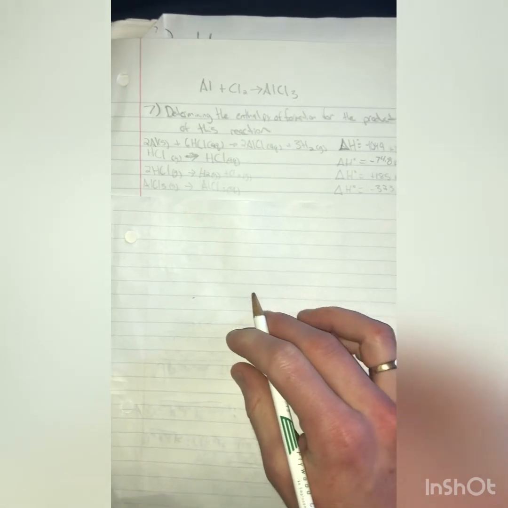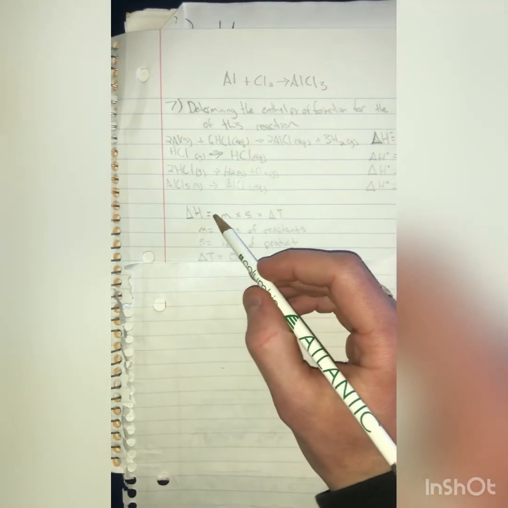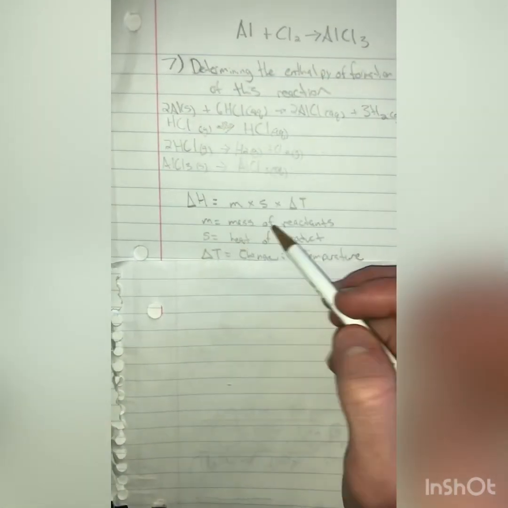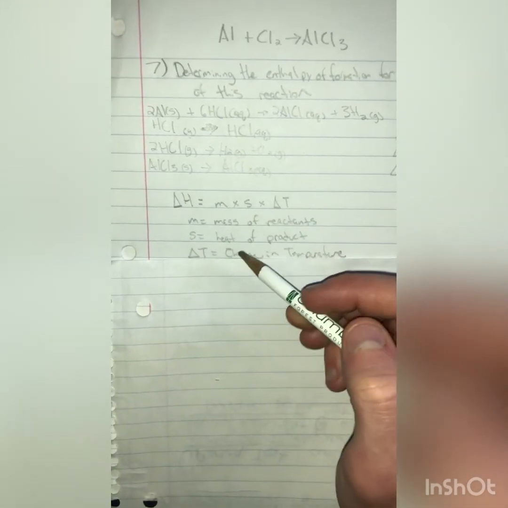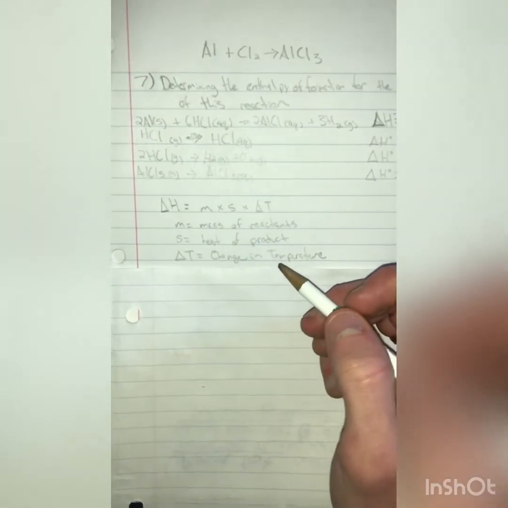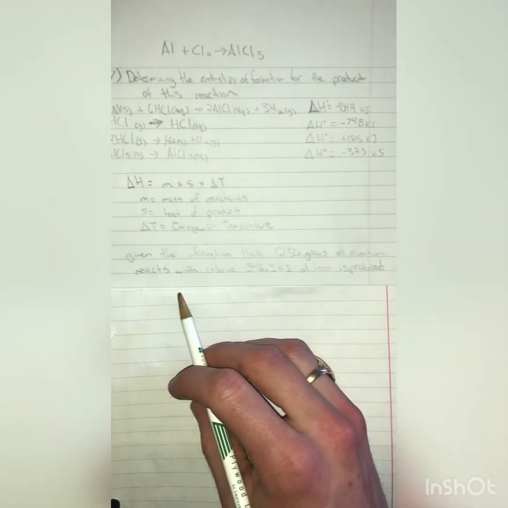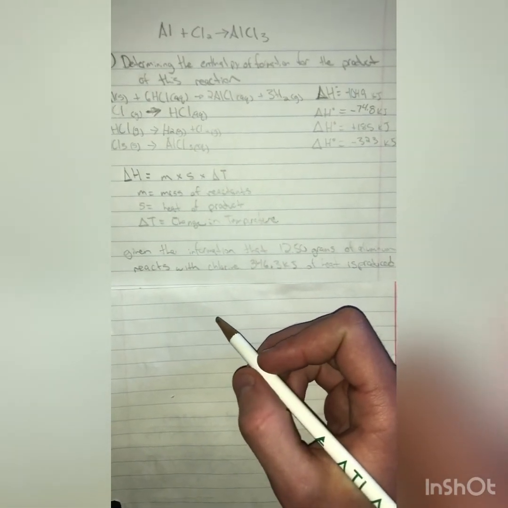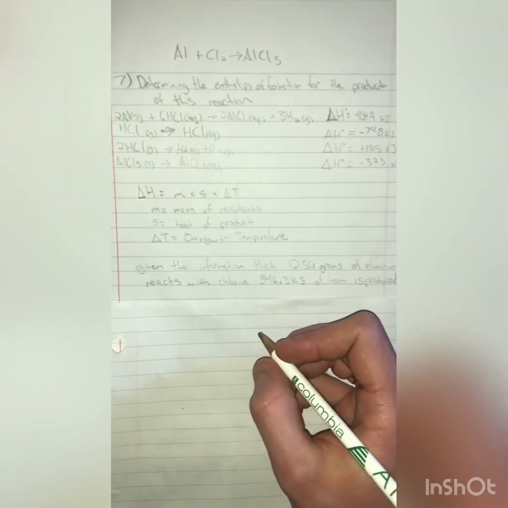Alright, so this is how we would go about finding the enthalpy. Delta H equals M times S times the delta of T. M in this equation being mass of the reactants times heat of the product times the change in temperature. So what I did was a little research and found the relationship between grams of aluminum reactant with chlorine and the amount of kJ of heat produced.